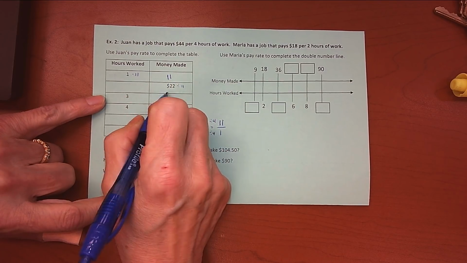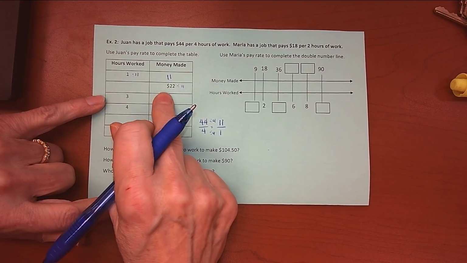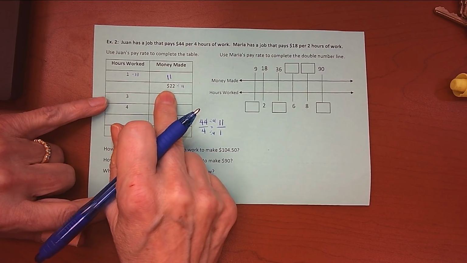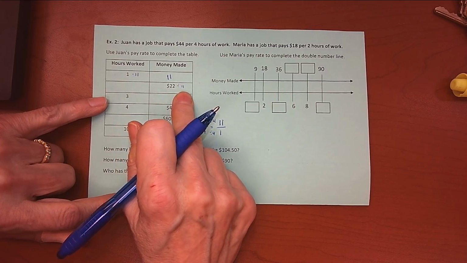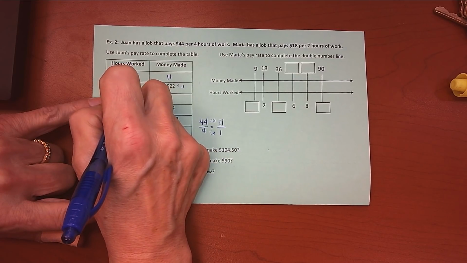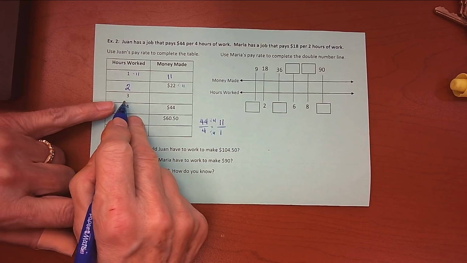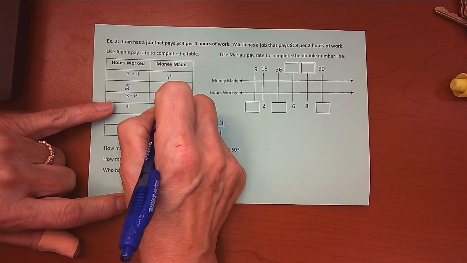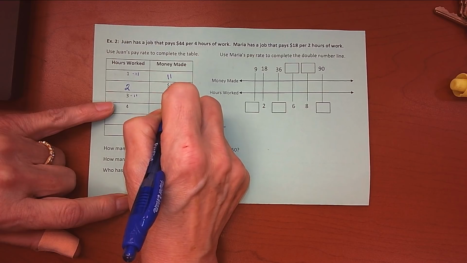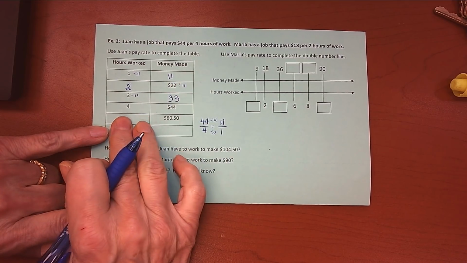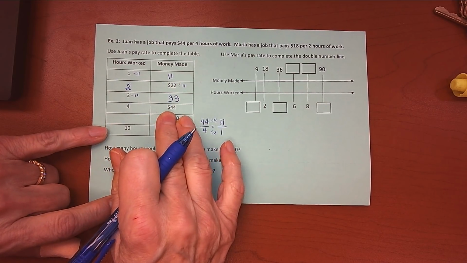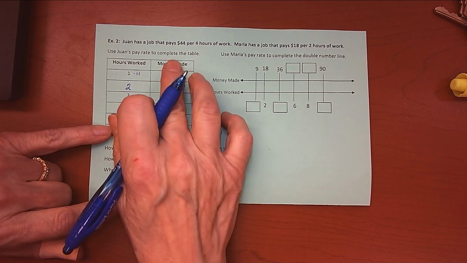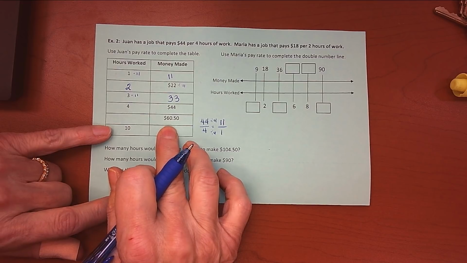All right, so if we made $22 and we want to know how many hours, we take 22 and divide it by 11, and that would give us 2. If he worked for 3 hours and he's making $11 an hour, then 3 times 11 is 33. And there's our starting point. Okay, a little bit trickier down here. We've got that he makes $60.50.